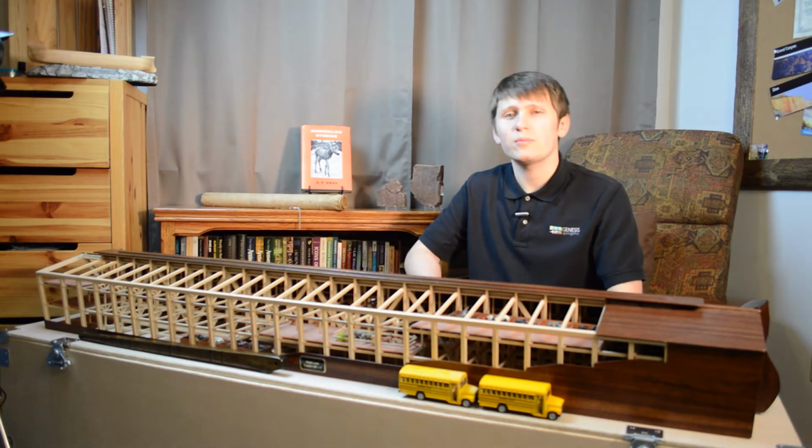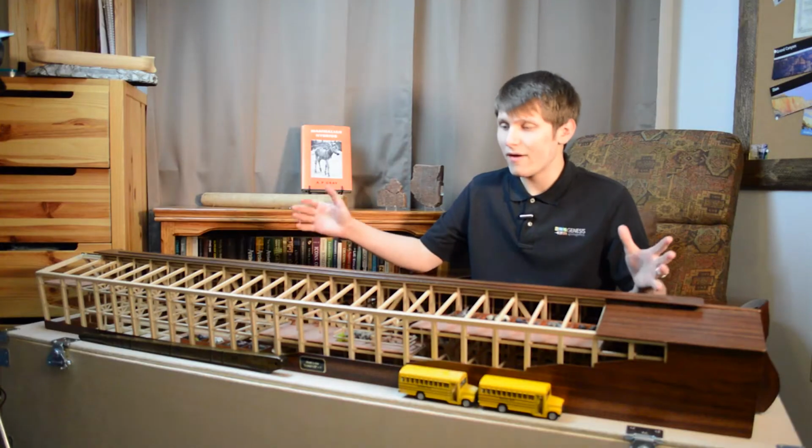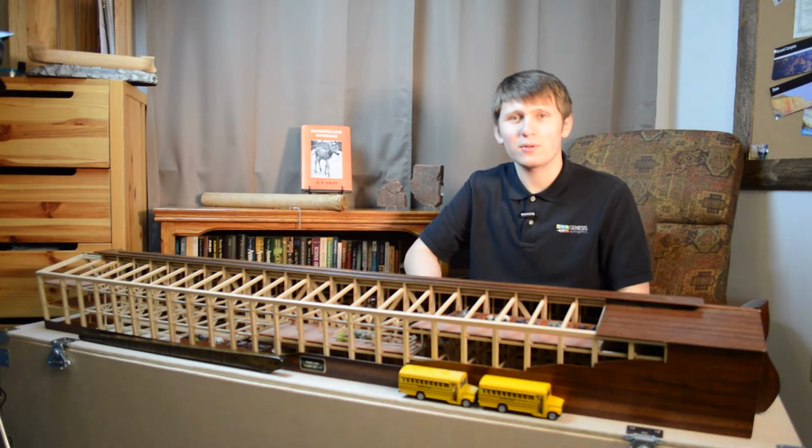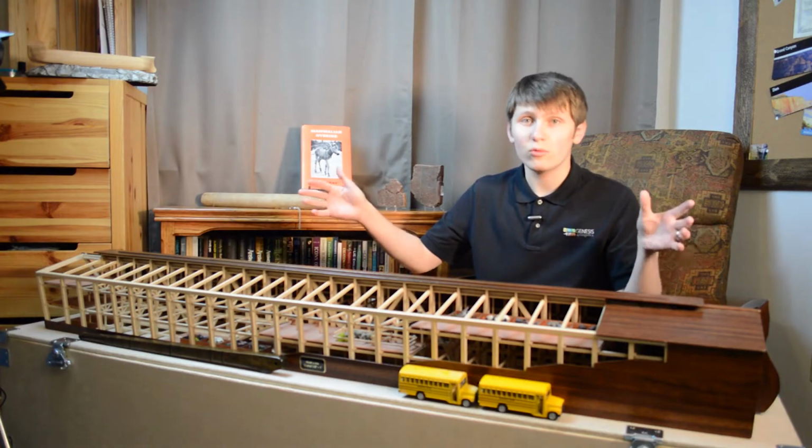And that's really important because many kids are familiar with the bathtub Ark illustrations, which really aren't very accurate when considering the size of the real Ark. So having this model and those school bus replicas will go a long way towards communicating the point that the Ark was really, really big.